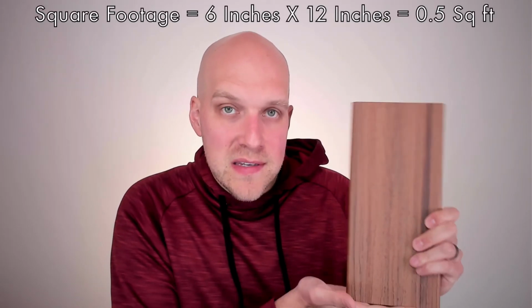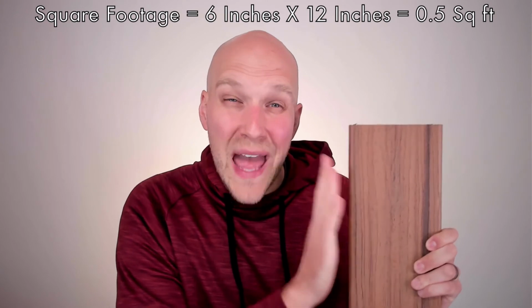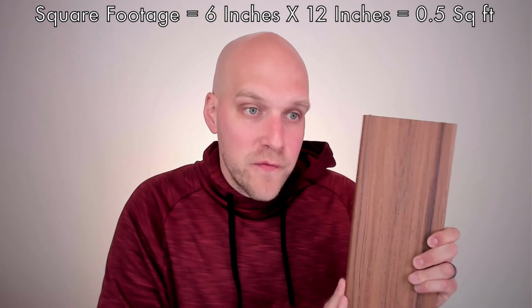So this particular sample that I'm holding here is a Trex composite decking, which I'll get into in a little bit as well, but it is 12 inches long. So it is 1 foot of linear feet. And then it is 6 inches wide. So the square footage of this would be 6 inches times 12 inches, which would give you a half a foot. But the linear foot of this is 1. So if you have a board that's 5 feet long, it is 5 linear feet. So that is where that number is coming from.